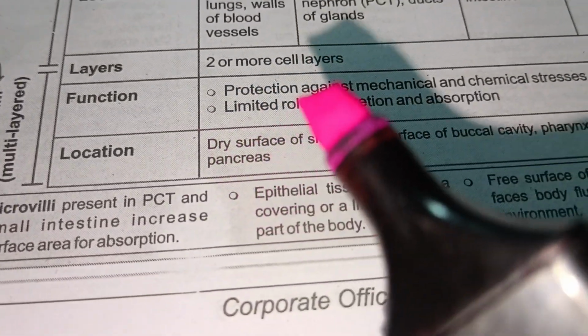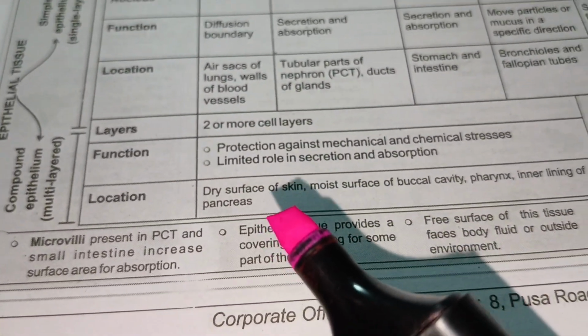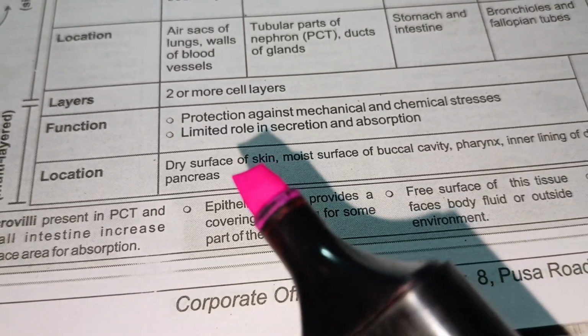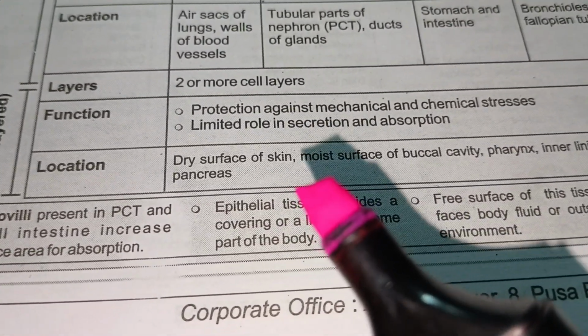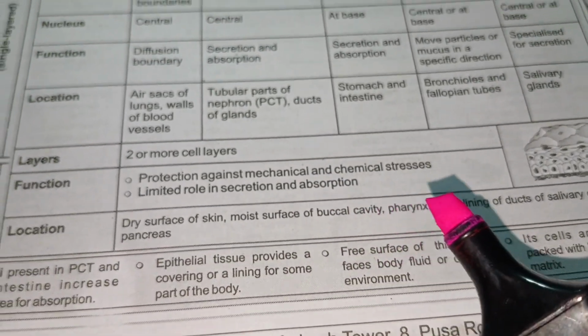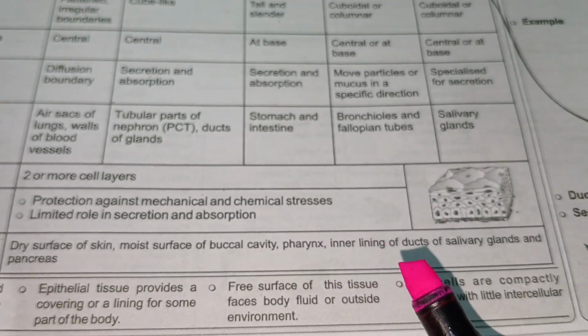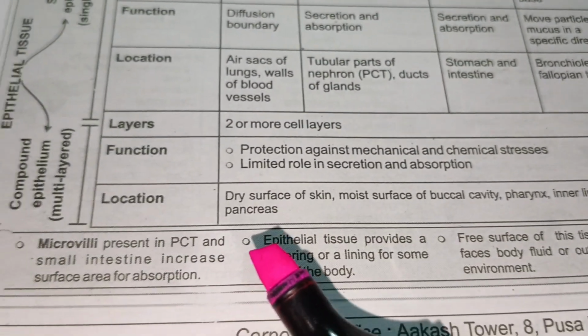Here we can see where the compound epithelial tissues are present: in the dry surface of the skin, means it's present on our skin, the moist surface of the buccal cavity and pharynx, and the inner lining of the ducts of salivary glands and the pancreas.